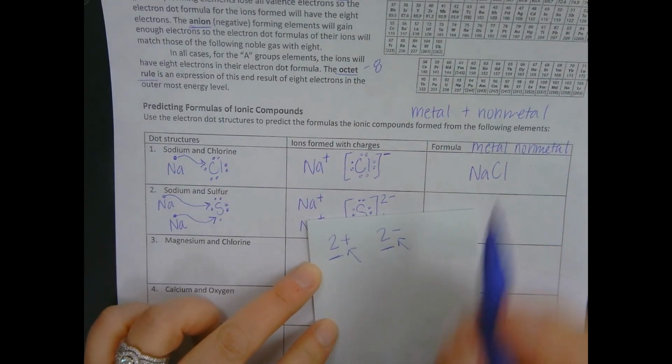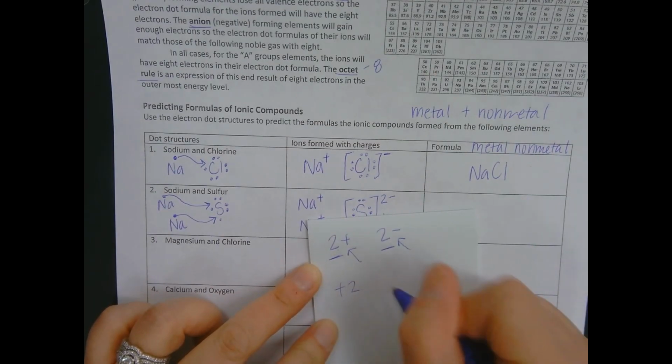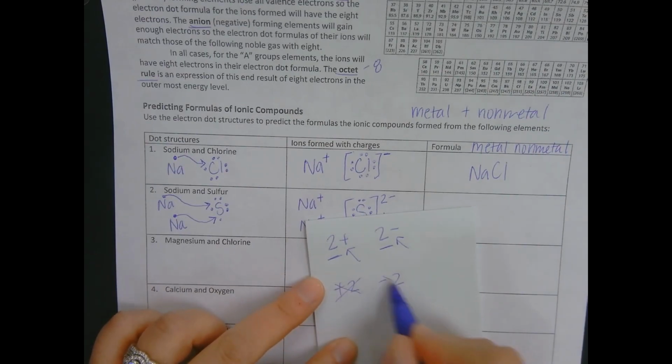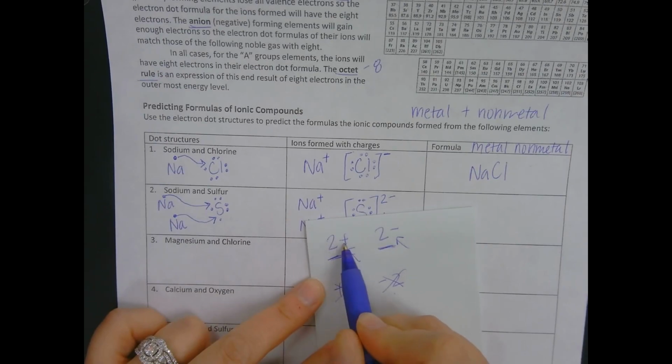And that's because if we write it the other way, like a +2 or a -2, these are oxidation numbers, and we don't want to use those. We want them to be known for charges, so you always write the number and then the sign.